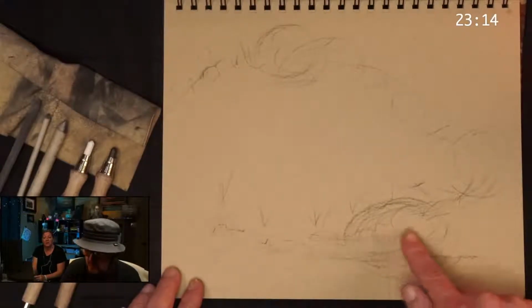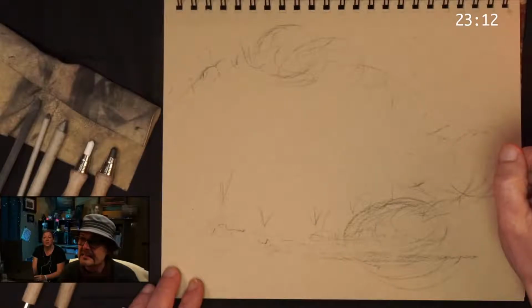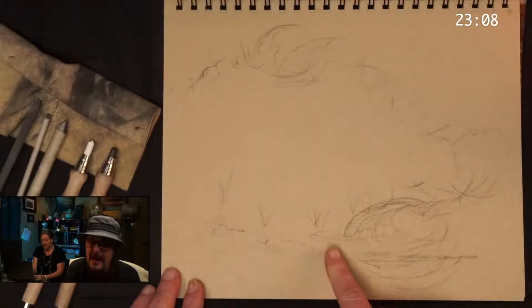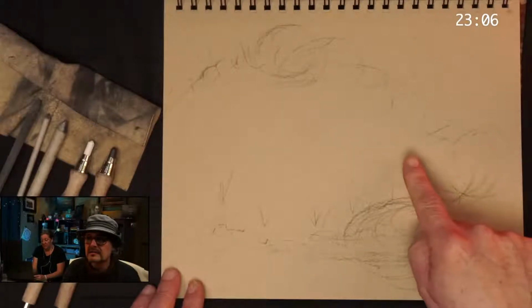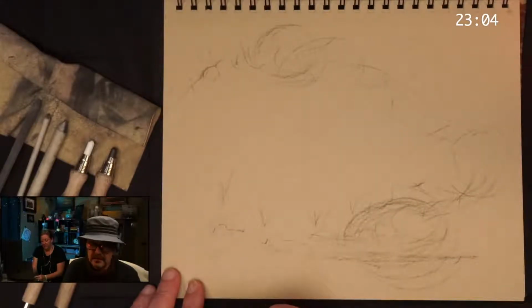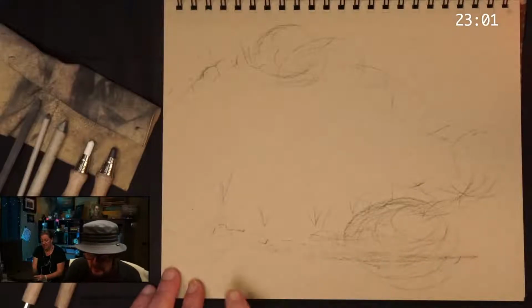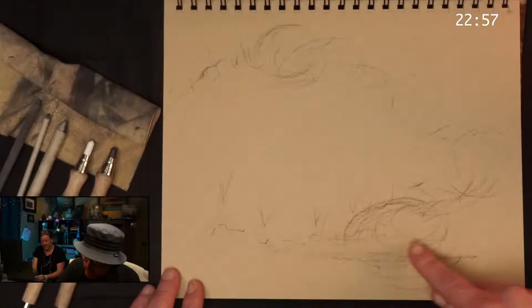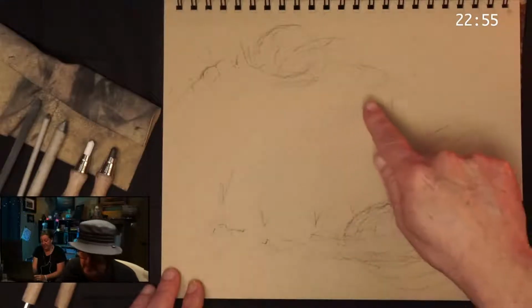So what I'm going to be drawing today is an idea. And the idea is how I want to move the viewer's eye across this surface, not only where I want them to go, but how fast I want them to go, how long I want them to stay, and when I want them to move on.